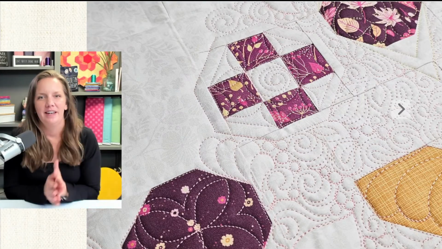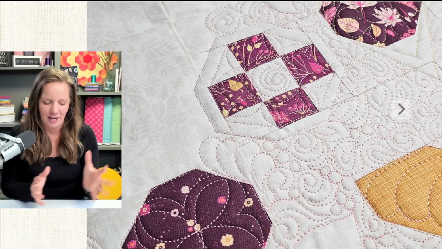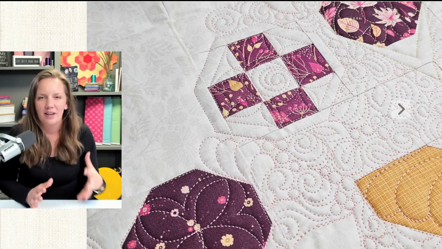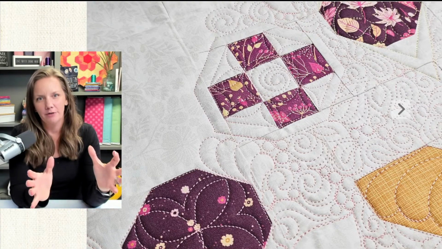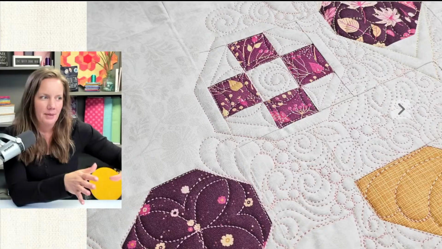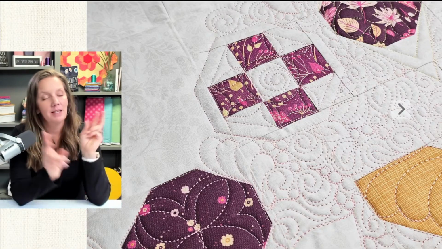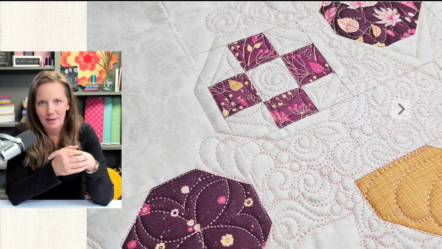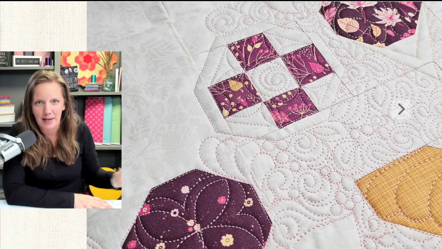Now, when you're looking at a sampler quilt, the decision fatigue can be so rough, right? Because every block is different. They're not all exactly the same. The first thing I like to do is to determine a background. Once I have that background picked, then I can say, okay, in this example, all of that cream color fabric is going to be the background, and I'm going to quilt it all the same. That right there takes off a big chunk of the decision-making process.